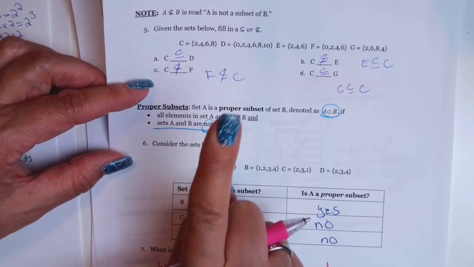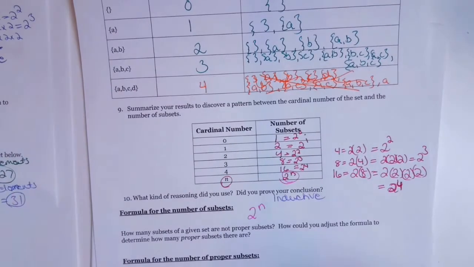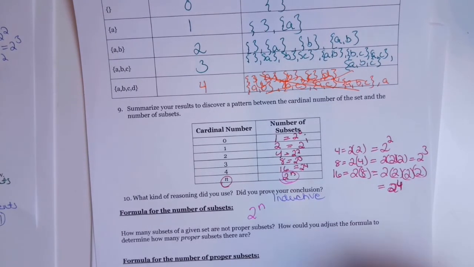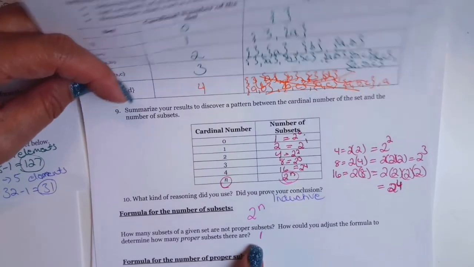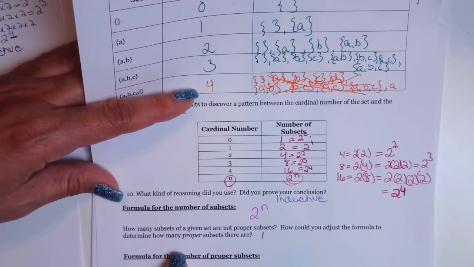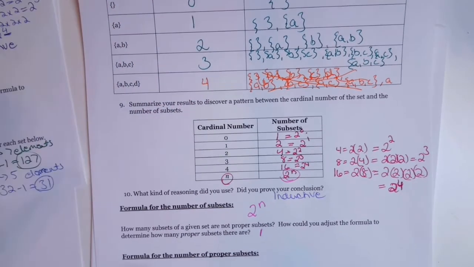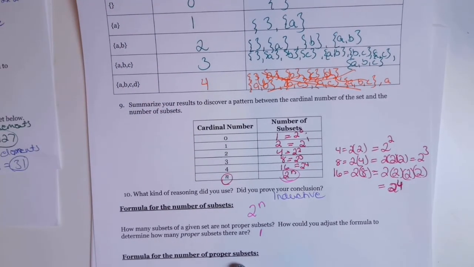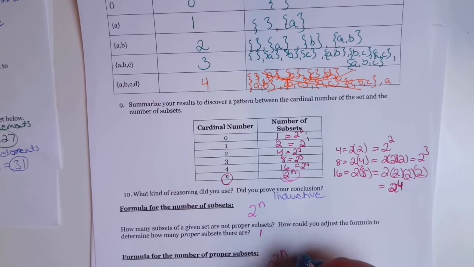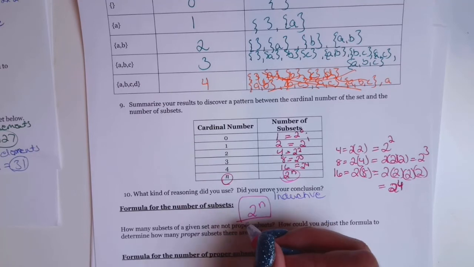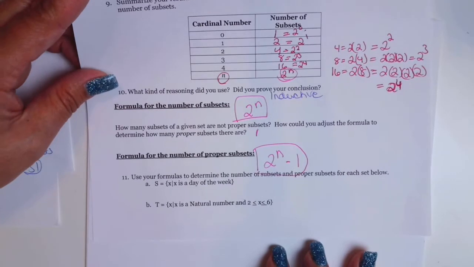So that means that there's one subset that is like this. So here's how many subsets of a given set are not proper subsets. That's 1. Next, how could you adjust the formula to determine how many proper subsets there are? So the formula for the number of proper subsets is 2 to the power of n minus 1. Oops, I'm sorry. 2 to the power of n minus 1. There you go.